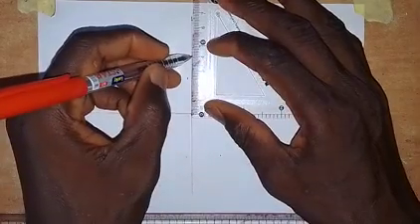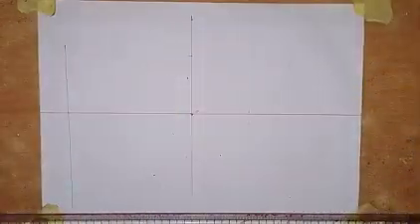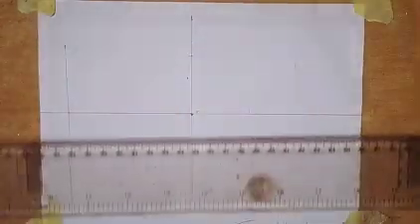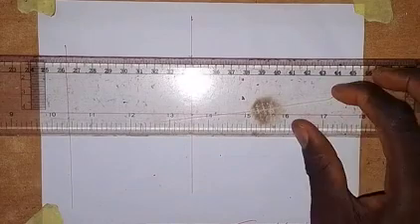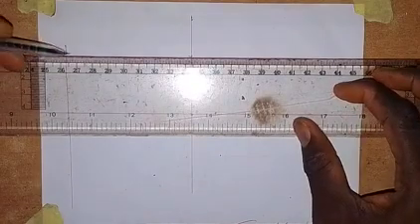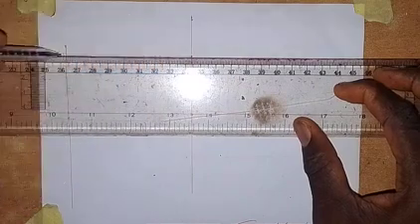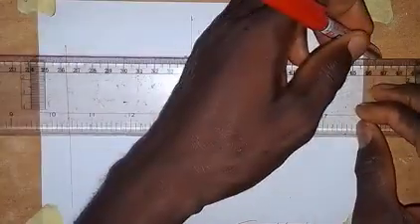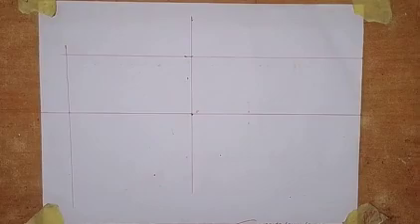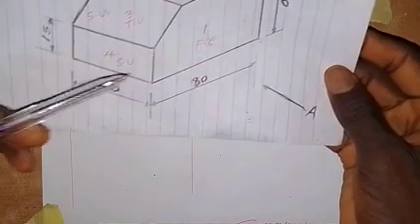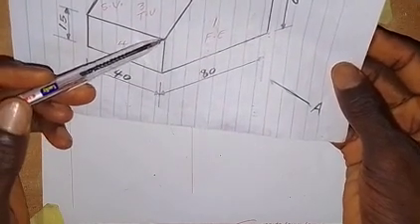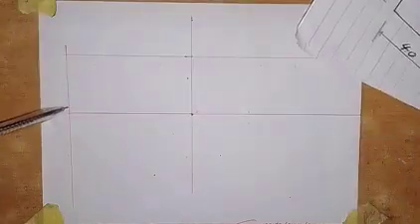So this is 40 millimeters. Any measurement that you take on the vertical line, draw a horizontal line. So we draw a horizontal line to this side, and you also take it to this side here. The next thing that we are going to do is draw this vertical line. This vertical line that we have here, we are going to take it on this line.